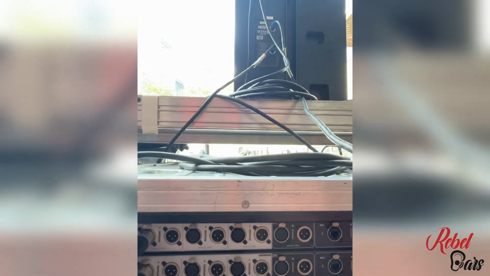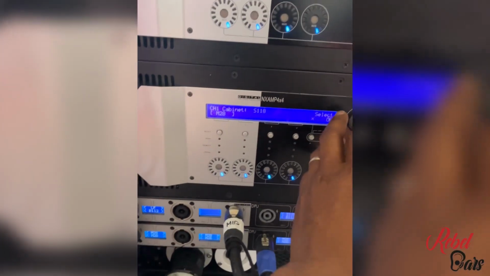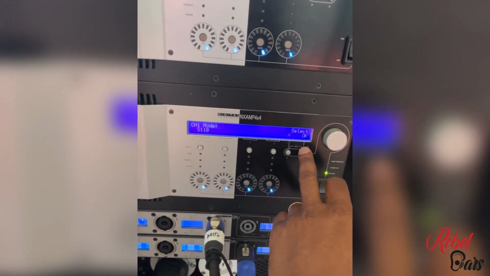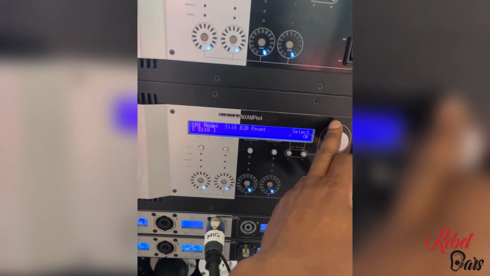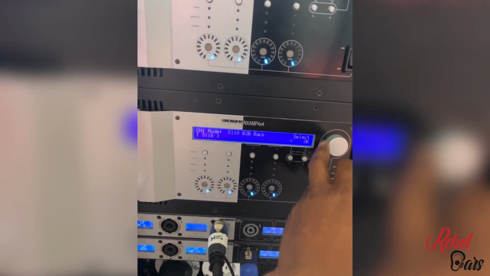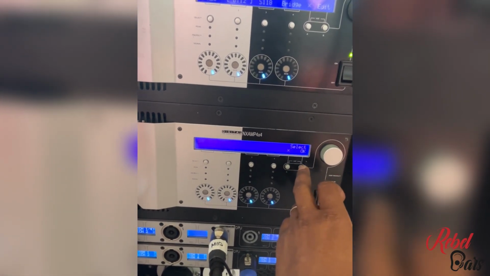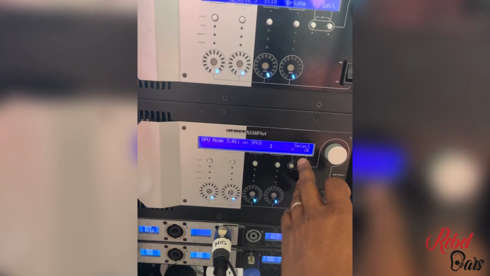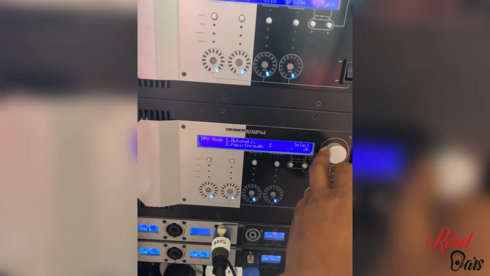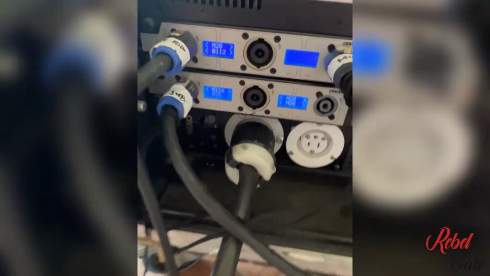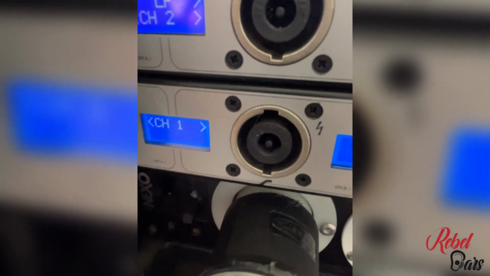My subs are called S118s. So I want the S118, no bridge, we can go Omni, crossover is fine, and then we'll go automatic. Voila. So now you see S118s.